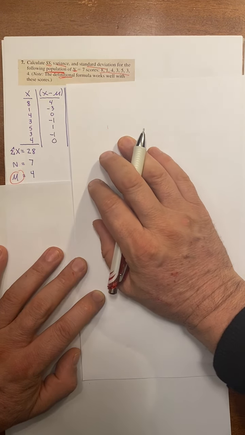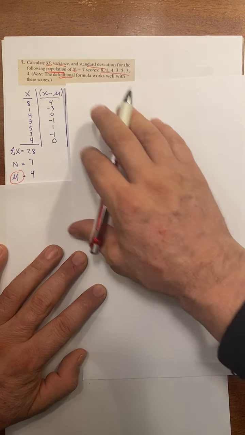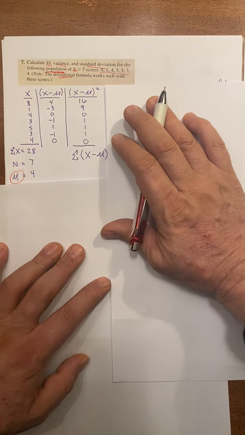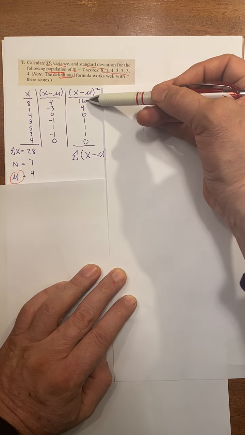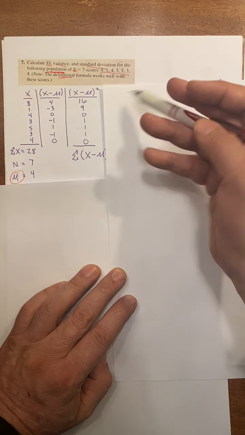The important thing that we have to do from here, though, is because we're using the definitional formula, we now have to go and figure out what the squared value is of all of these deviations, right? So this 16 is 4 times 4, 3 times 3 is 9, and so on.